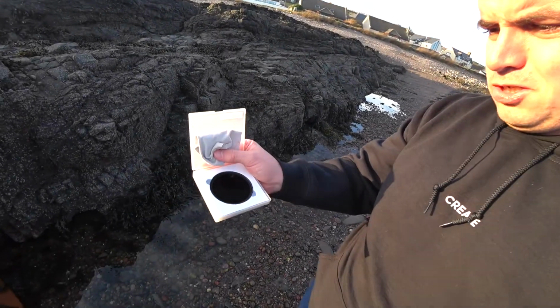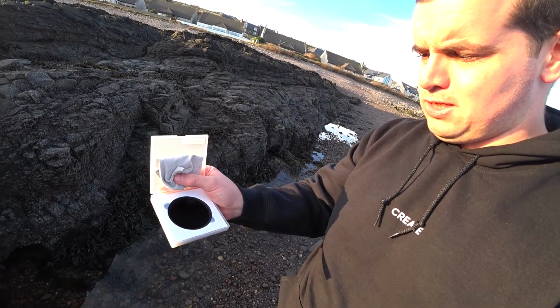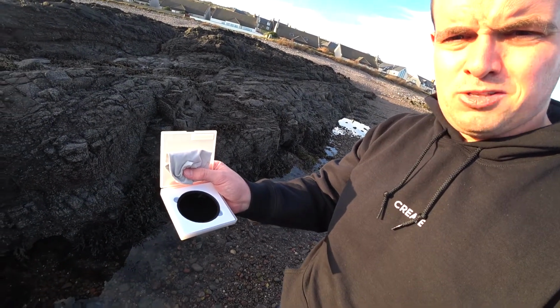Now, in order to do that, I had to put one of these onto the end of my lens. This is a filter, an ND filter, and basically that acts as sunglasses for the lens, and it prevents as much light getting through. And what that's done is it has allowed me to use that long shutter speed, the 6-second exposure.